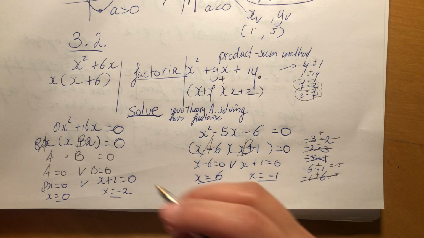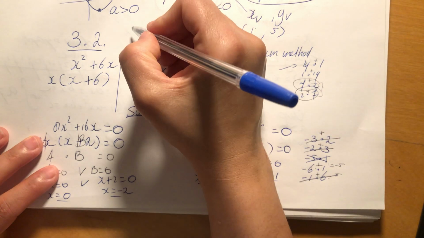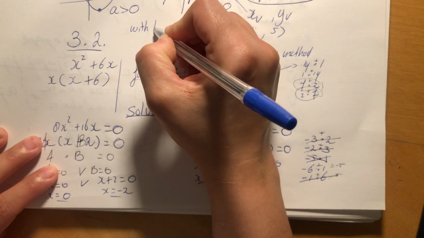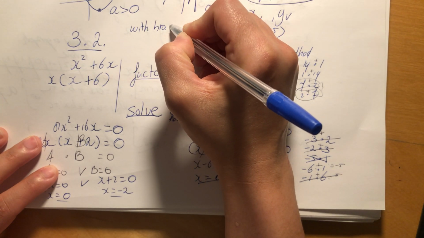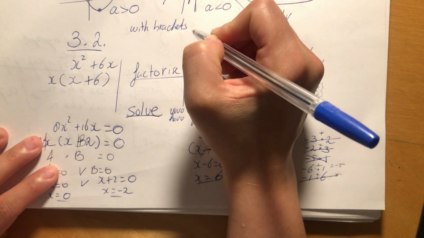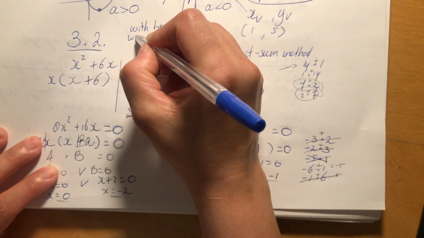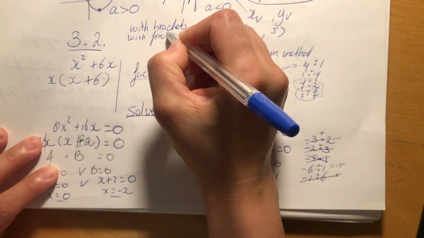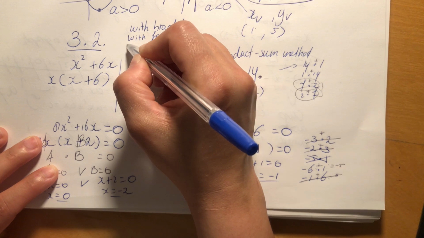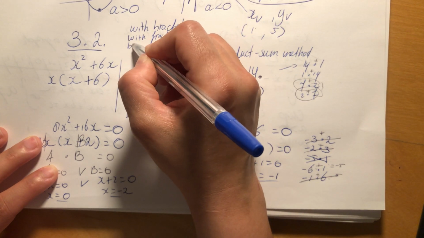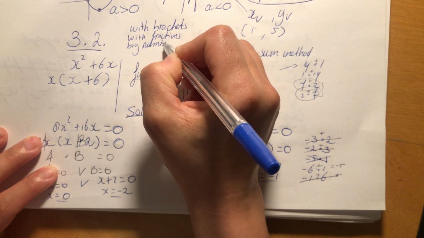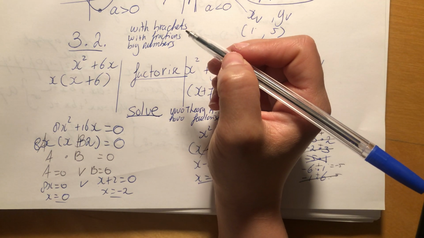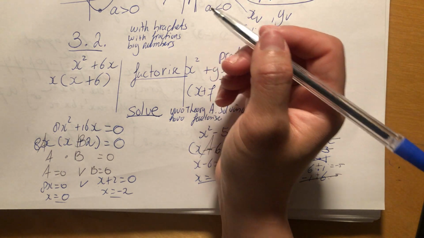Remember, there's also more. There's also equations with brackets, and you also get them with fractions. And there are also ones where you have big numbers and then you have to divide. And yeah, simplifying the fractions.